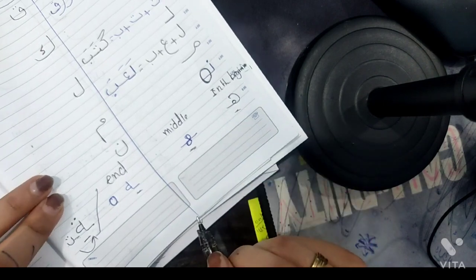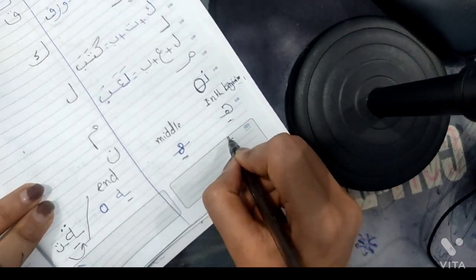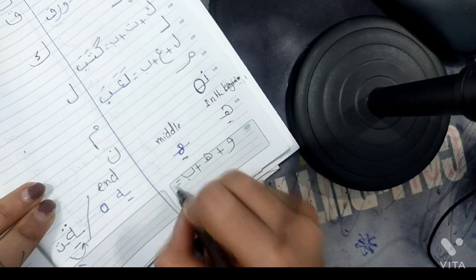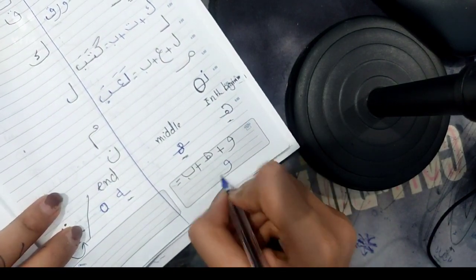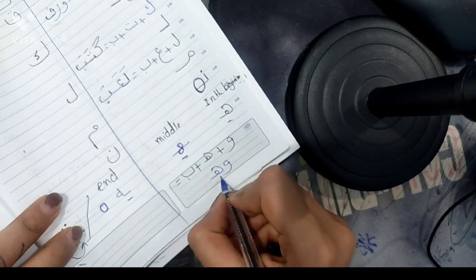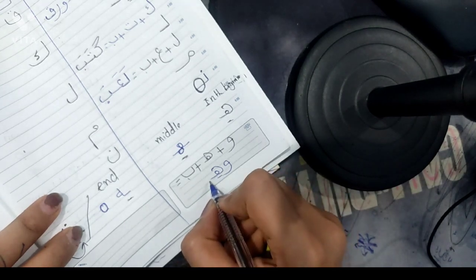If we want to write the word wahaba, wa, then ha, then ba, how can we make a word? Exactly. So what is after waw? Ha. We will write it like this because waw is not connected. Focus, guys.